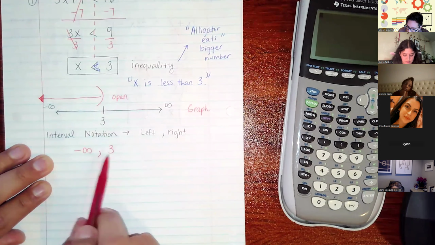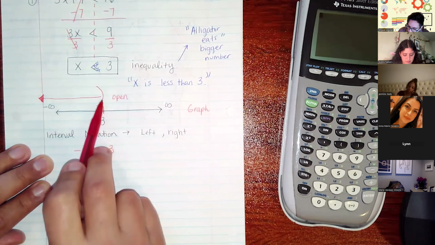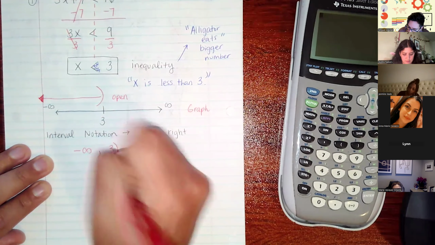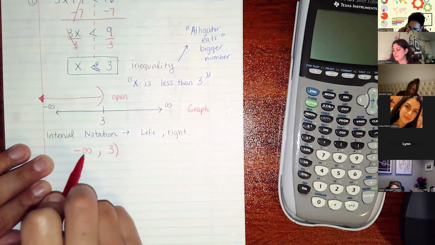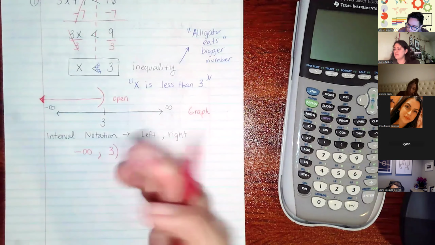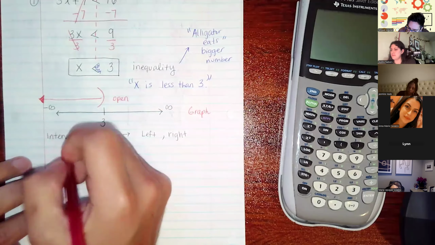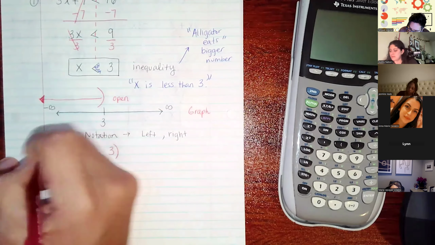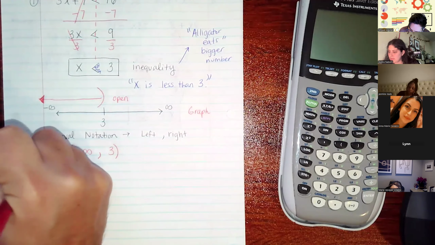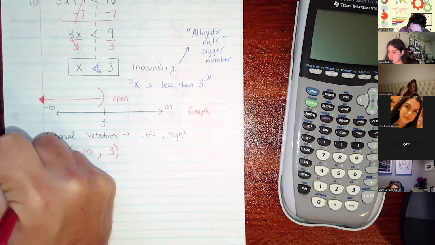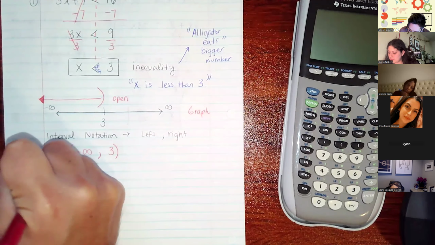So I have my left, I have my right, and since this is open over here on the 3, I'm going to put a parenthesis there. And infinity, whether it's negative infinity or positive infinity, we can never close it or capture it. So that's always going to be a parenthesis. So infinities are always open.